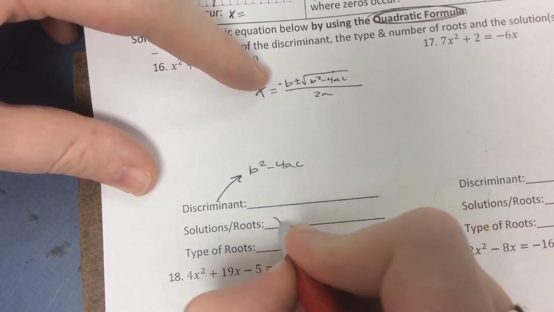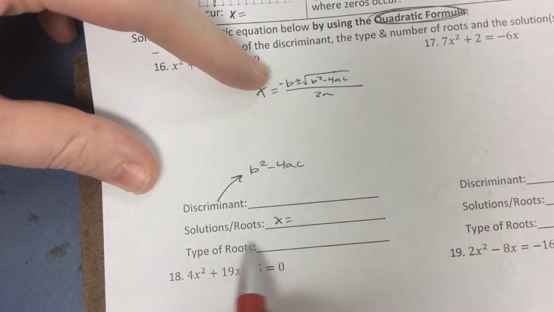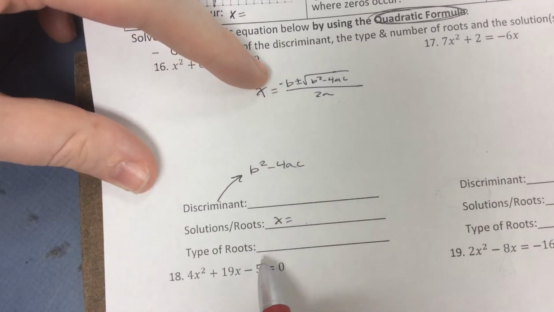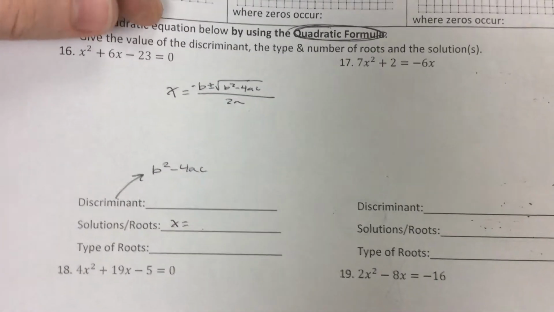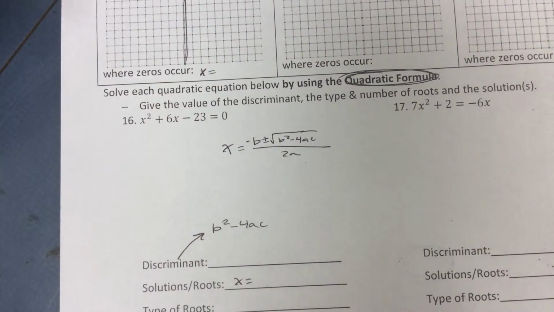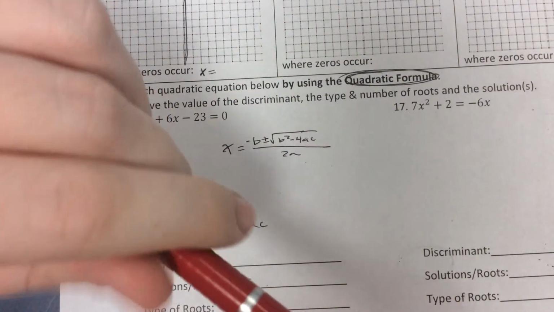Solutions or roots, that's when you're telling me x equals something. And the type of roots are either real, complex, or irrational. Okay, so that should get you started on the review. If you have any questions, ask. Good luck on your quiz tomorrow.